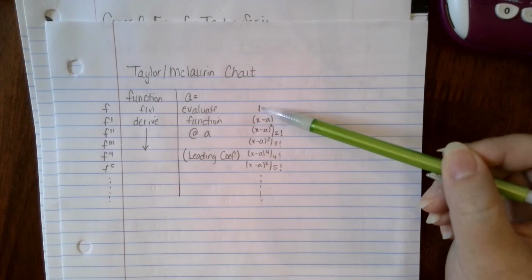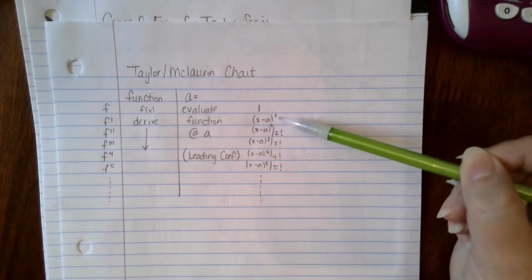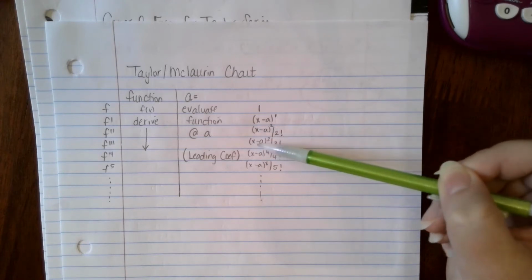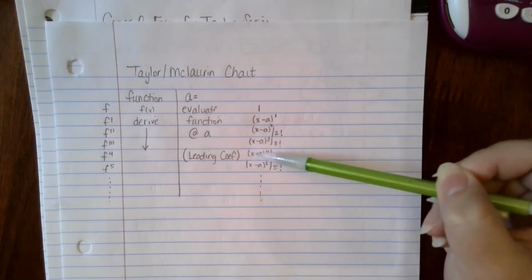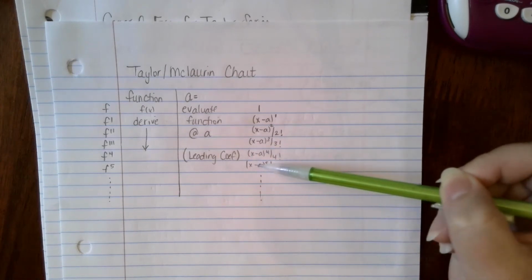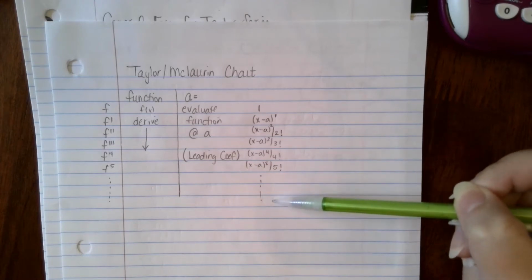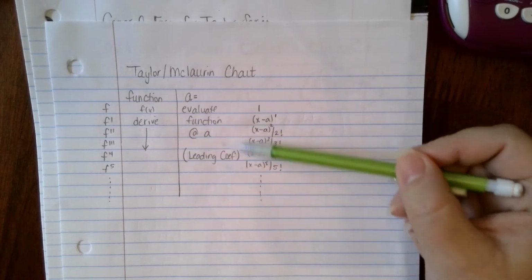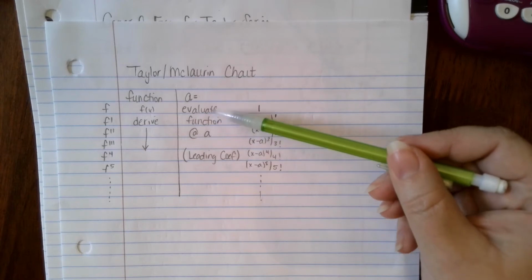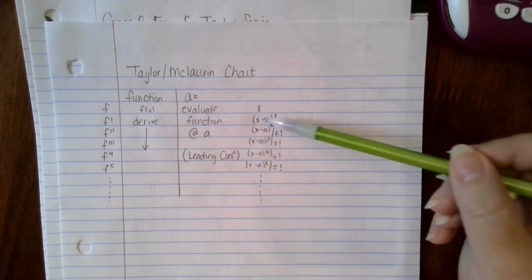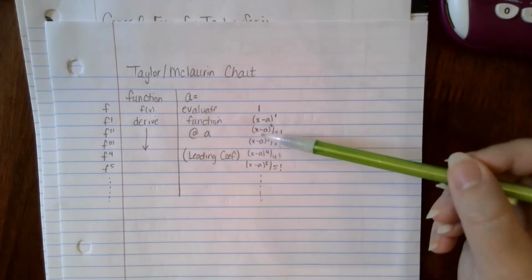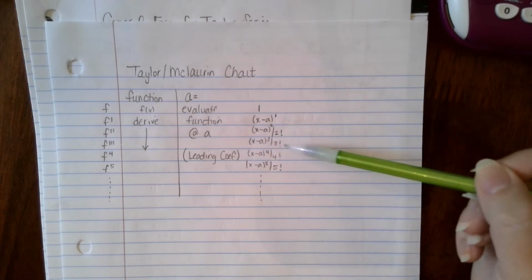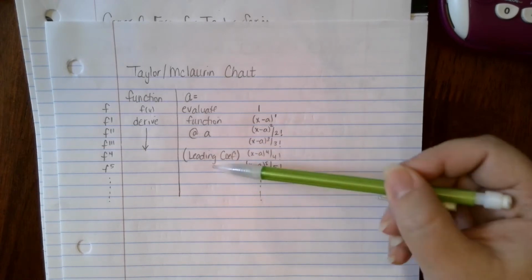Now, after that, you're going to fill in all the extra pieces of the equation. So you're going to have a 1 right here. Then you're going to have an x minus a to the 1. Then you're going to have an x minus a squared over 2 factorial. X minus a cubed over 3 factorial. X minus a to the 4 over 4 factorial. X minus a to the 5 over 5 factorial. And of course, it's going to keep on going and going and going. This number that's in this column is just going to be our leading coefficient. It's just going to be a number. So it's going to be the number times 1. The number times x minus a. The number times x minus a squared over 2 factorial. The number times x minus a cubed over 3 factorial. And so on and so forth.